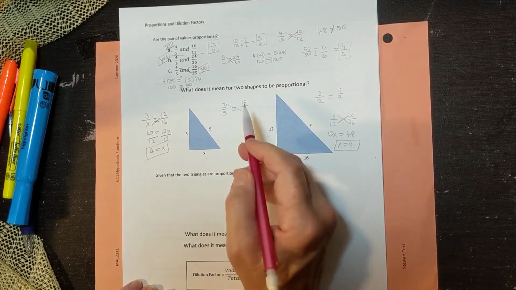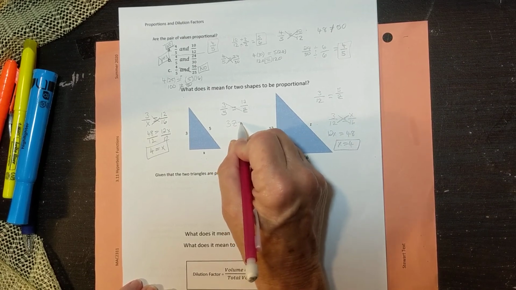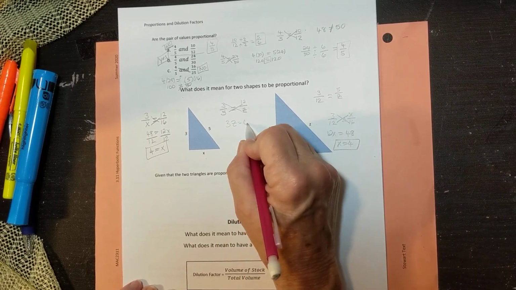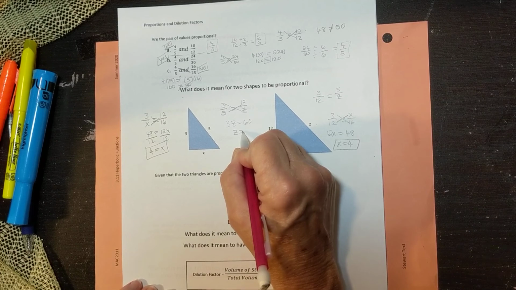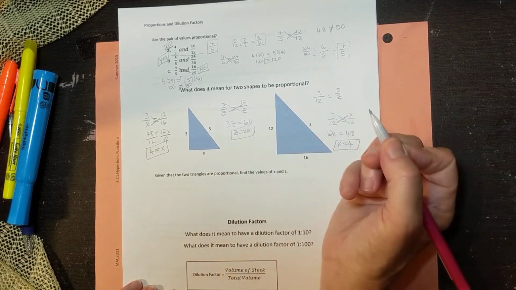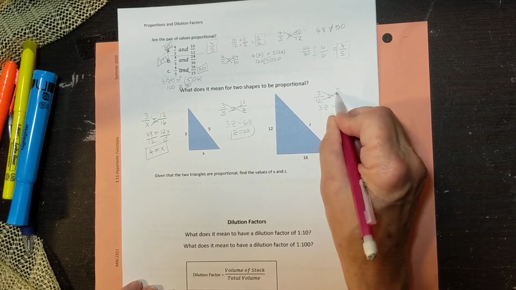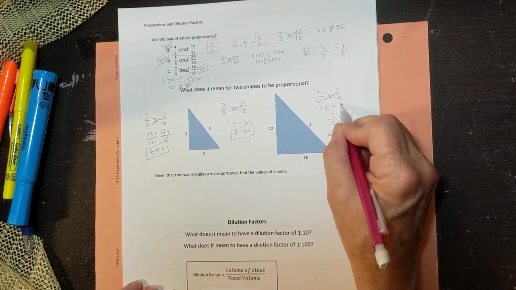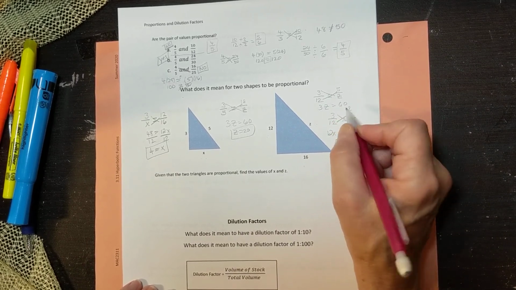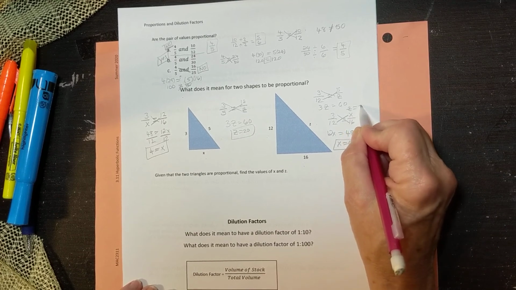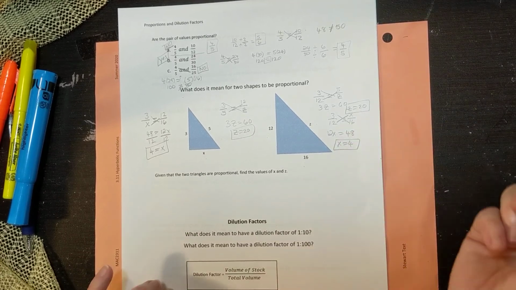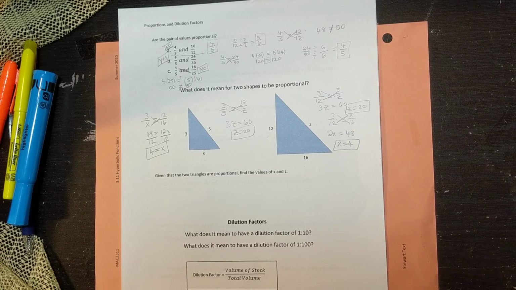Right here, 3 times z is equal to 5 times 12, which is 60. We'll get that z is 20. Or 3 times z is 12 times 5. We'll get that z is 20. Either way you do that. So what I'm demonstrating here is as long as you have a true proportion, it doesn't matter if you set them up slightly differently.